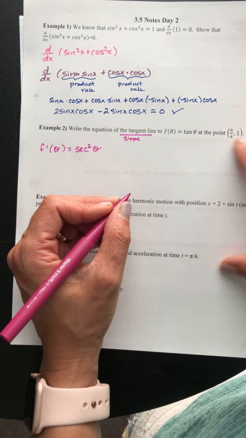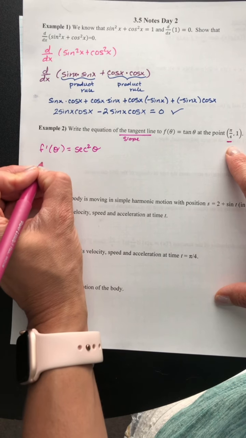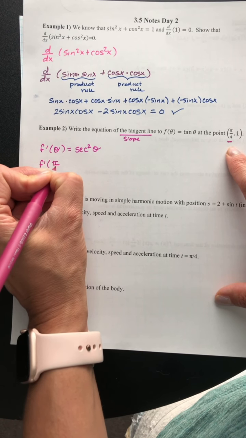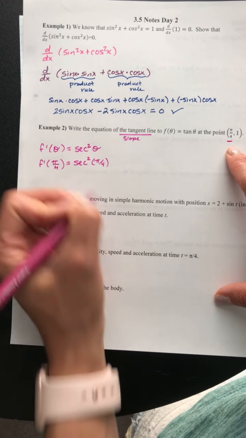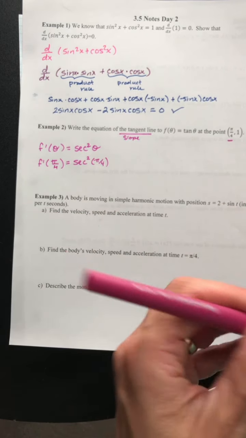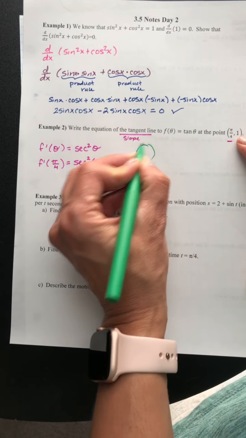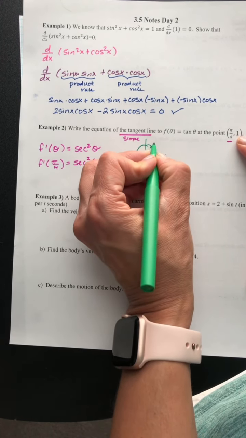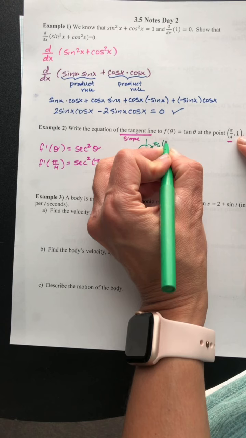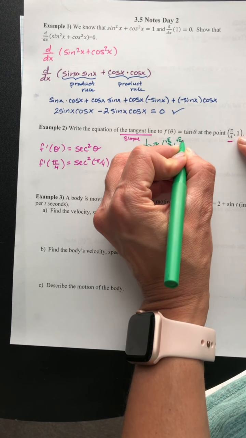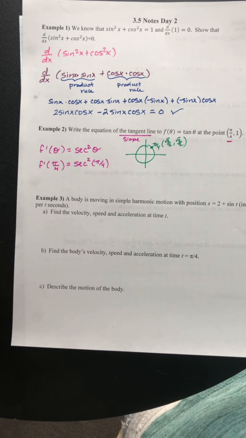And now let's plug in the theta. We know that we're doing it at the point pi over 4, 1. So pi over 4 is our x value, so let's plug it in. So f prime of pi over 4 equals secant squared of pi over 4. And now we got to take it to the unit circle. Pi over 4s are one of the easiest things to remember on the unit circle. Remember, it's a 45-degree angle there because it cuts that quadrant in half pretty much, and the coordinates were square root of 2 over 2, square root of 2 over 2. The easiest x and y coordinates to remember, like ever, besides the 1, 0, 0, 1, negative 1, 0, and all that.